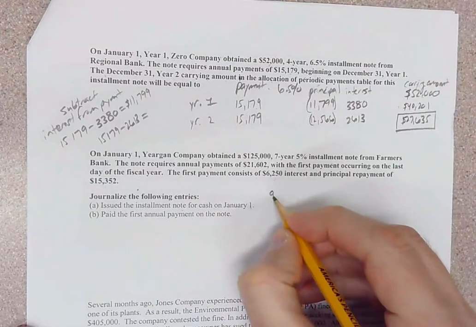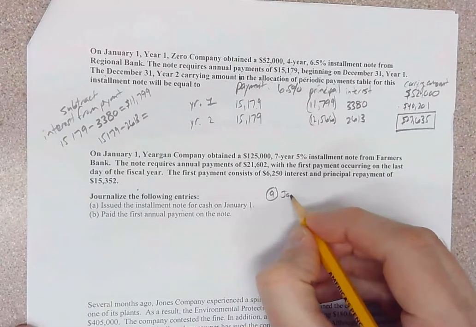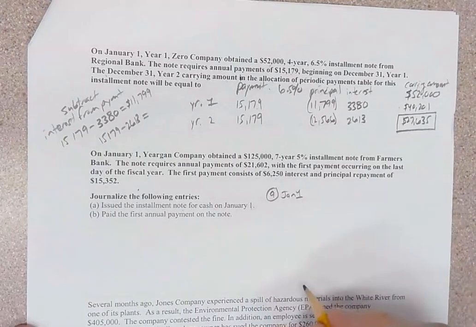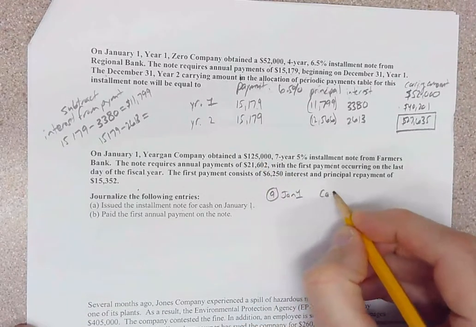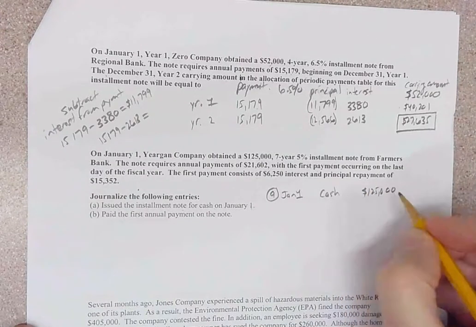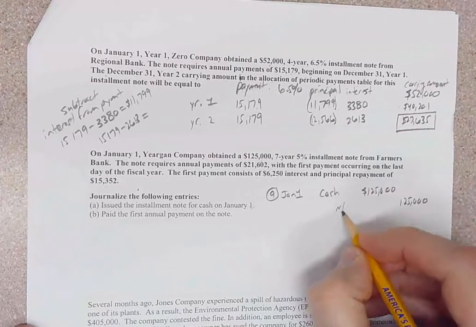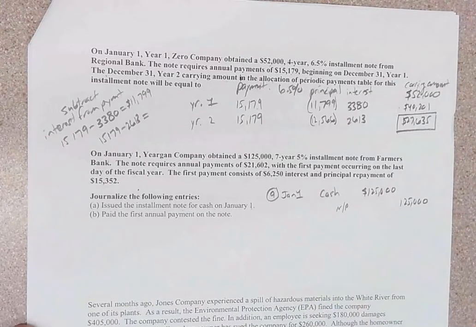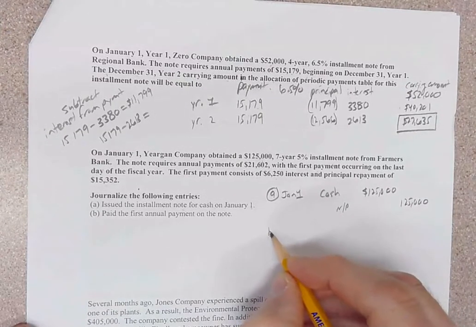So let's do this. Let's put an A here and January 1st here. All right, we've got $125,000, so we're just going to simply debit cash for $125,000, and we're going to set up a note payable for $125,000. I am abbreviating, and I am also skipping journal entry explanations in the interest of time.